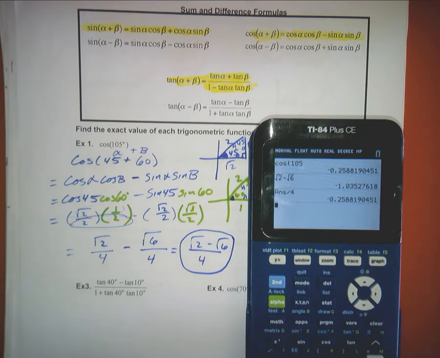You guys okay with that? All right, people at home, do you guys have any questions for me? No questions? All right. So final answer, root 2 minus root 6 over 4.